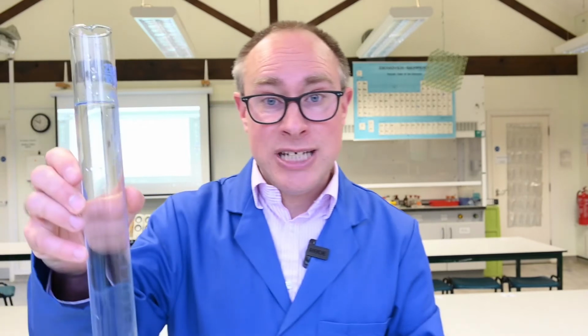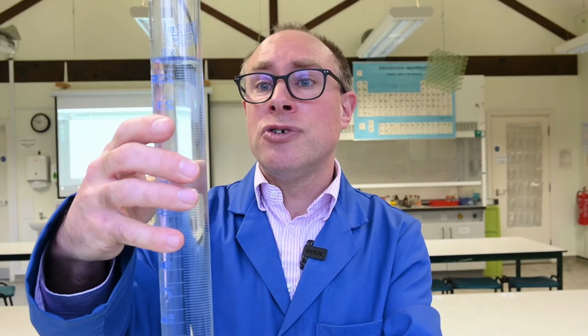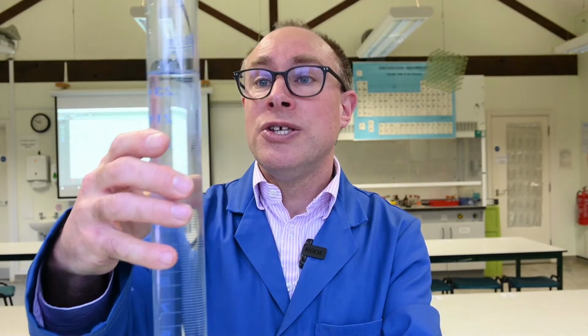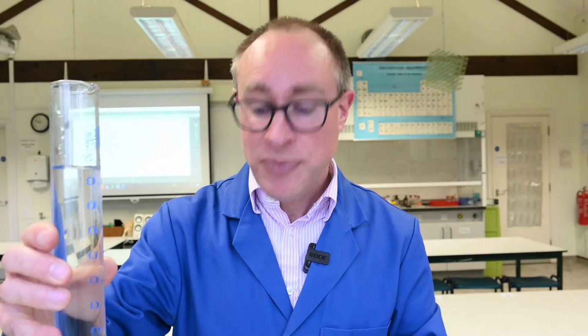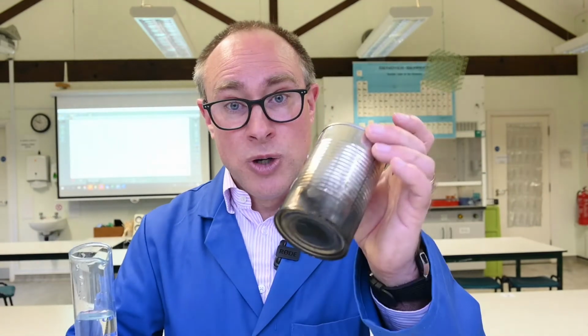And then I'm going to pour some water, which I've measured out in this 250 centimetre cubed measuring cylinder. I've measured out 244 centimetres cubed of water, which I'm just going to pour into this tin can.